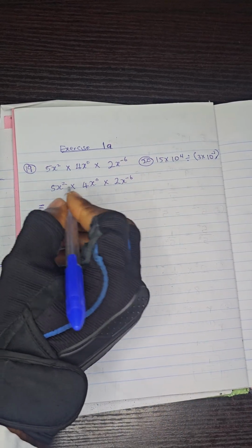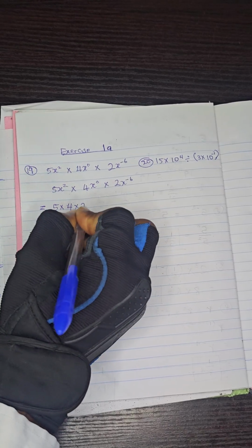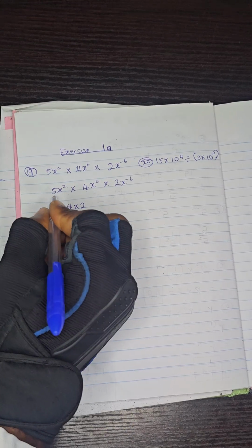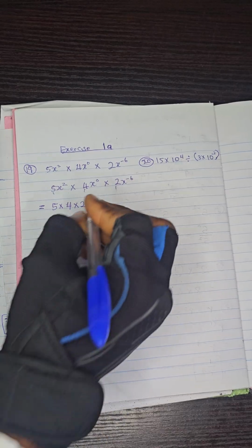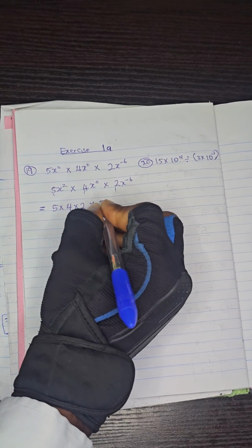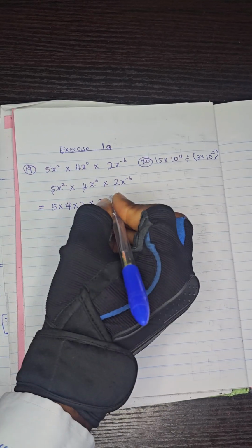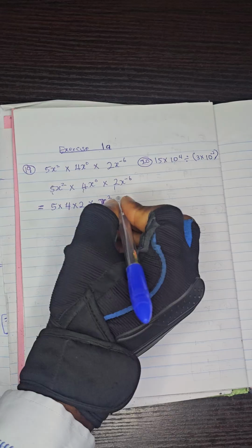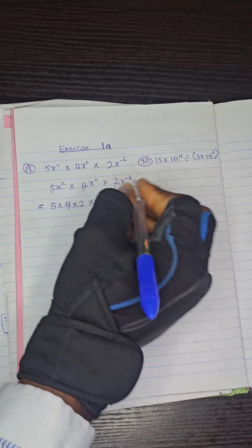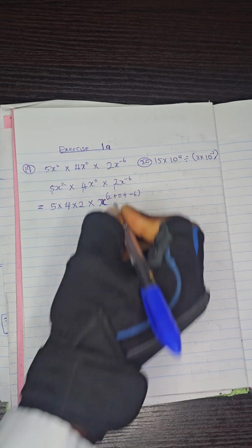So this will be, let me take out the whole numbers, 5 times 4 times 2. These are the whole numbers. I've taken care of them. All times x. I'll start applying the law of indices. This is 2, this is plus 0, and this is plus minus 6.